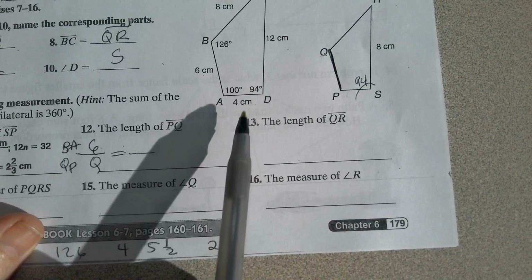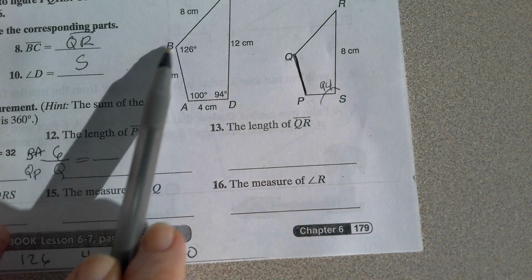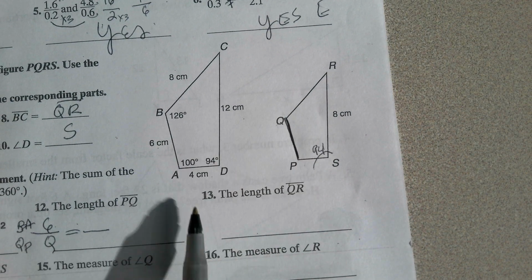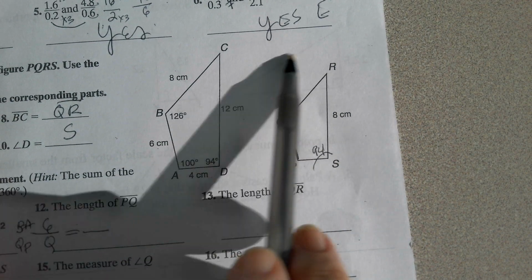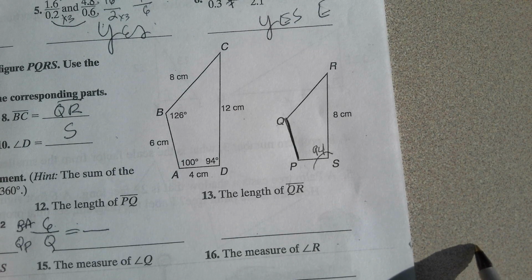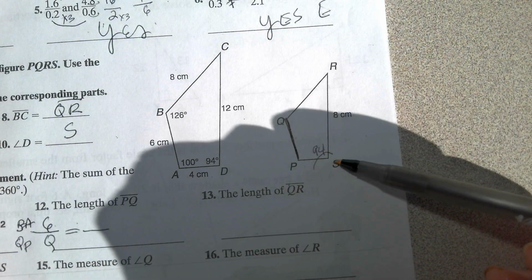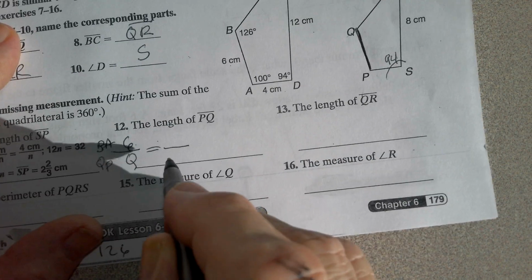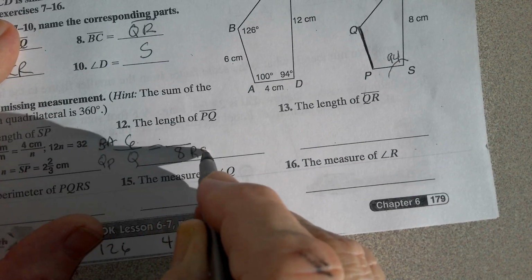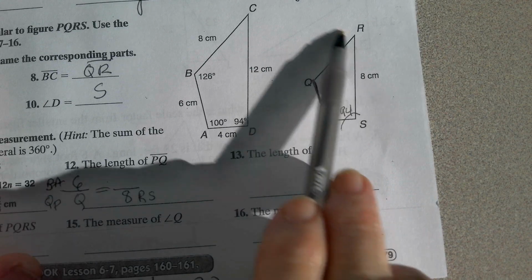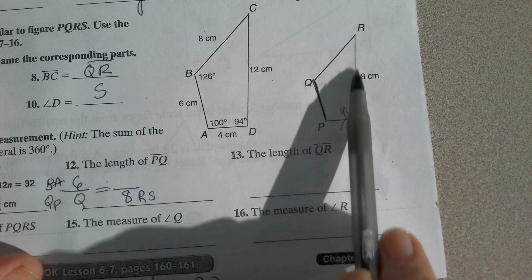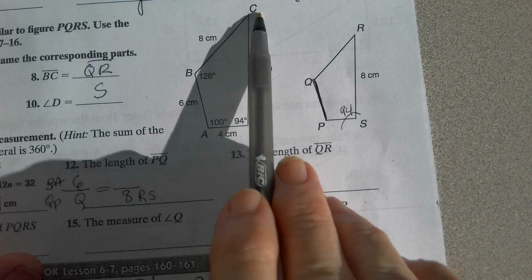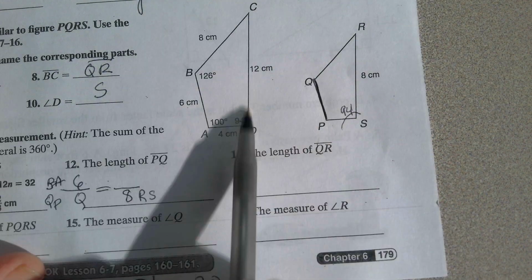The problem is that I can't take this one and this one because there's nothing here. So I've got to take, who knows where there's a number on the smaller one? On the right. On the right, which is the R to S. So I know this one, R to S, is 8. That's R to S. Which is the corresponding side to the RS over here? C to D. So this corresponds to this.